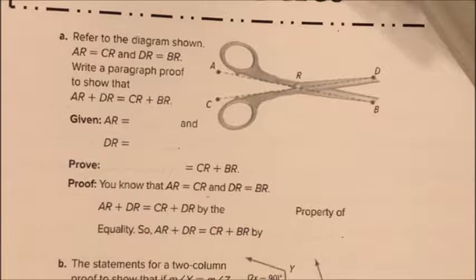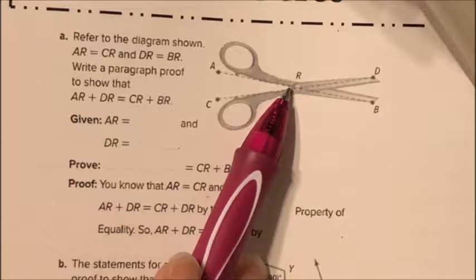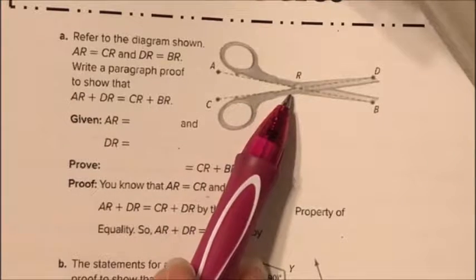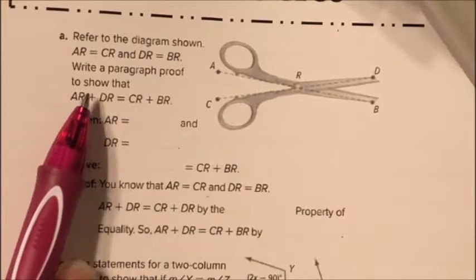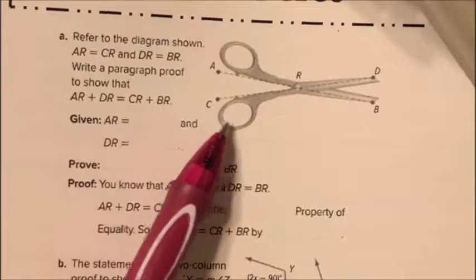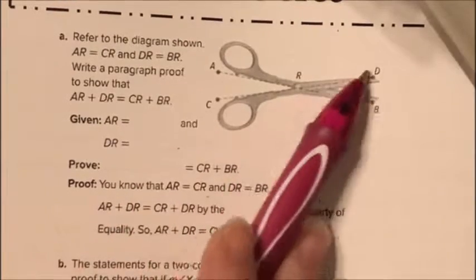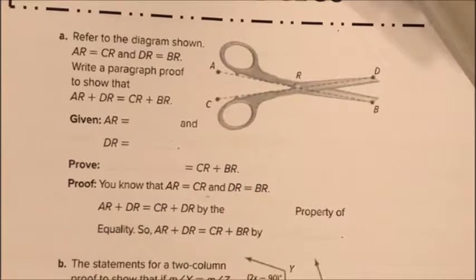Letter A says refer to the diagram shown. AR equals CR and DR equals BR. Write a paragraph proof to show that AR plus DR equals CR plus BR.